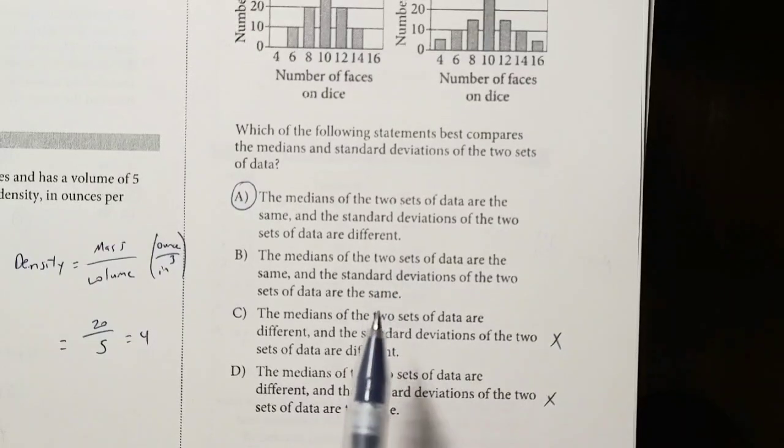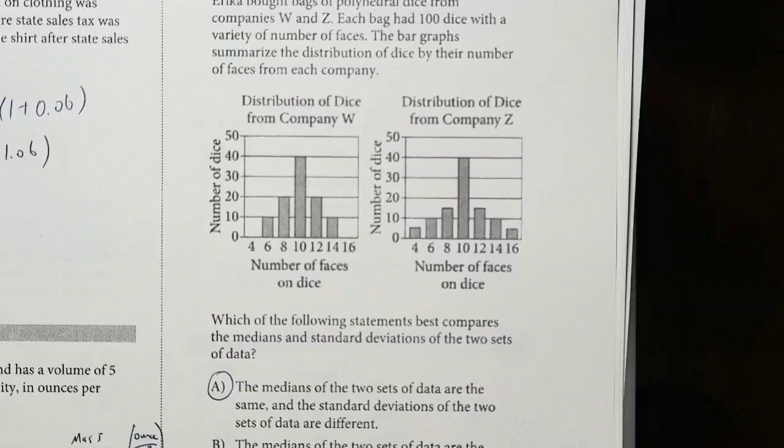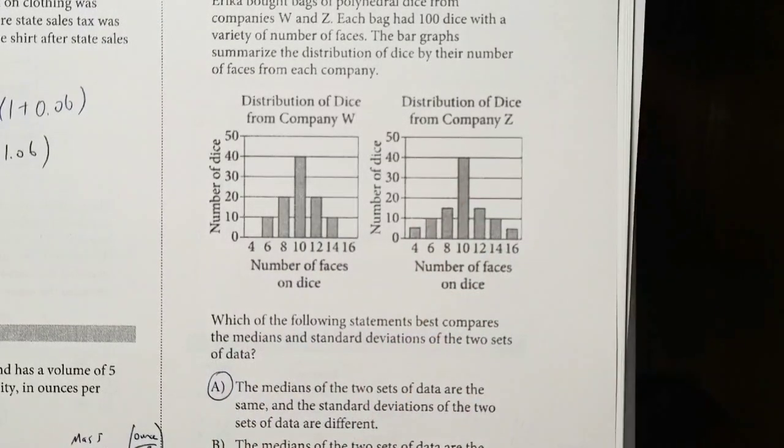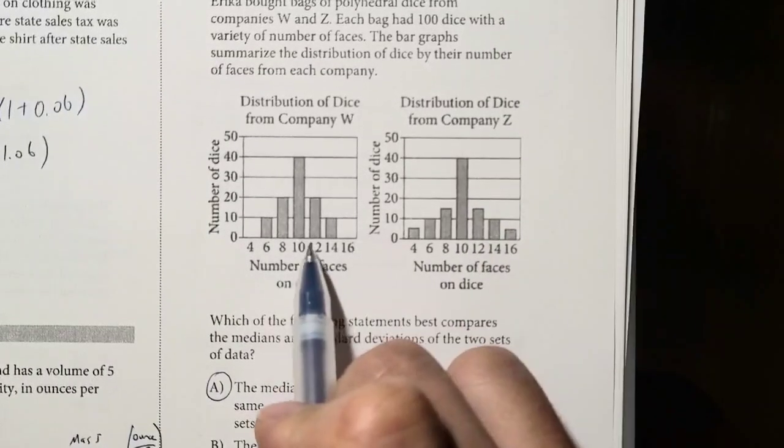Now what about standard deviation? Are they the same? Are they different? They have to be different because standard deviation, you can think of it as spread, or how much it deviates from the mean. We don't know what the mean is, but in a symmetric distribution, usually the mean is very close to the median. So the mean is probably 10, okay?